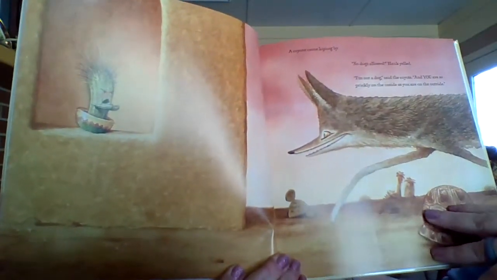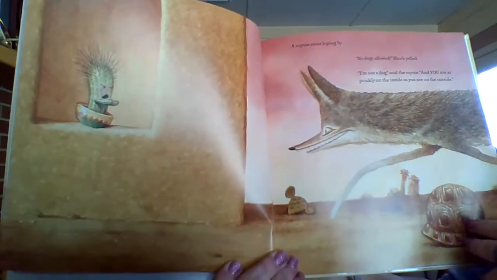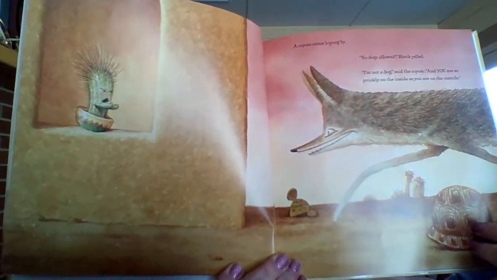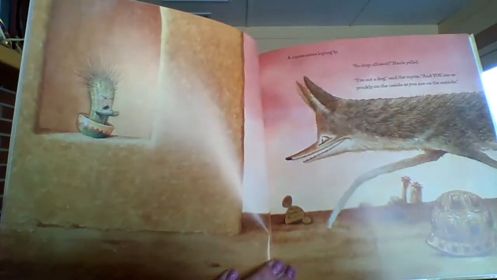A coyote came loping by. Loping means walking or running. "No dogs allowed," Hank yelled. "I'm not a dog," said the coyote, "and you are as prickly on the inside as you are on the outside."